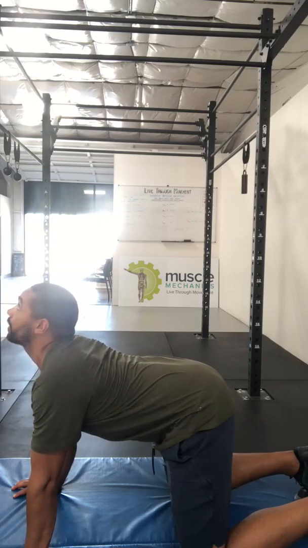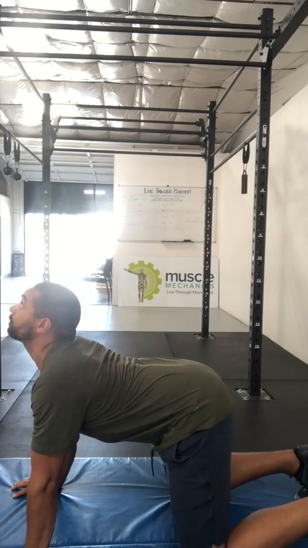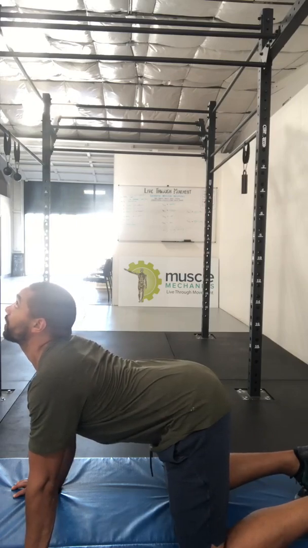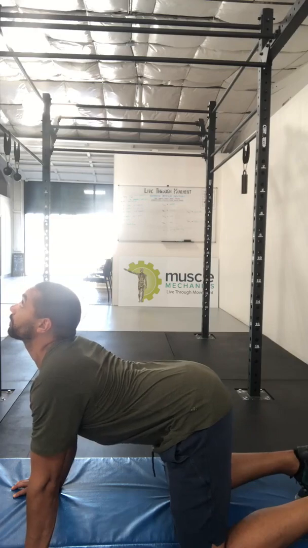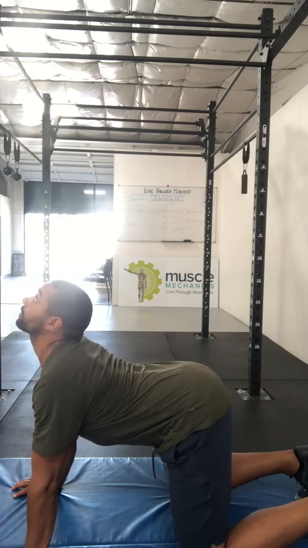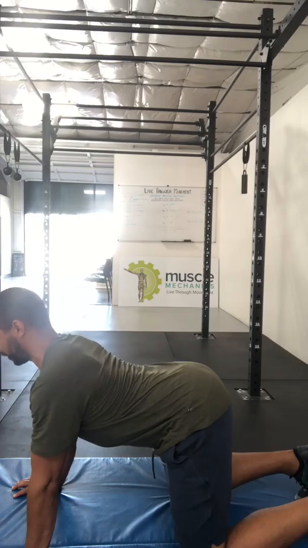Then mid-back. Then L-spine. And then go back, reverse the flexion.